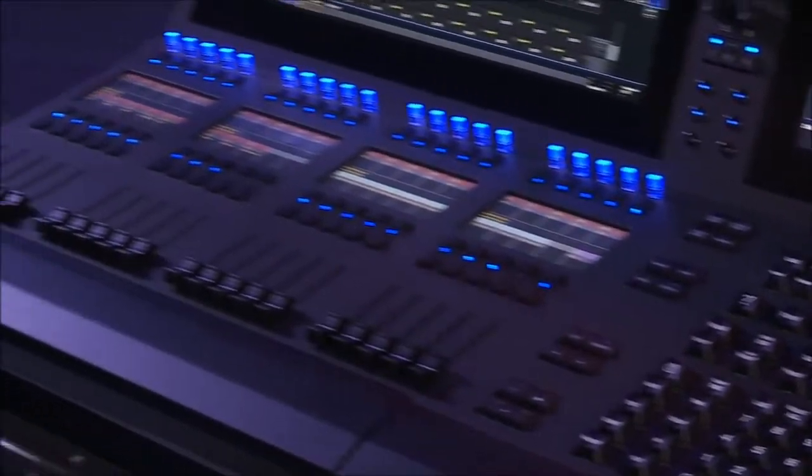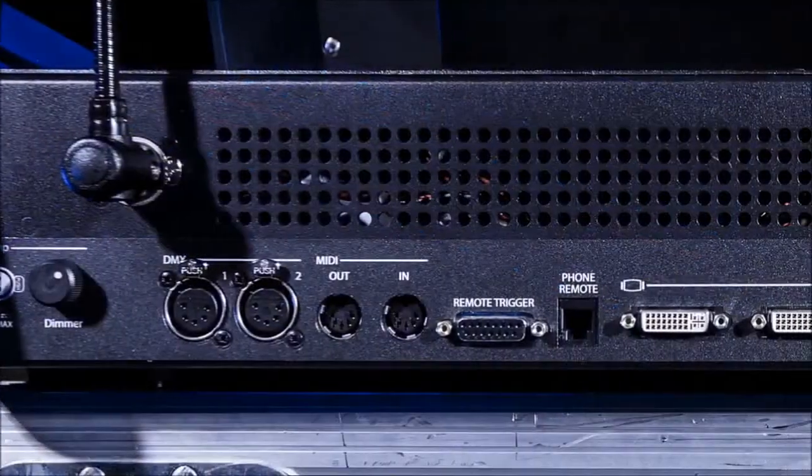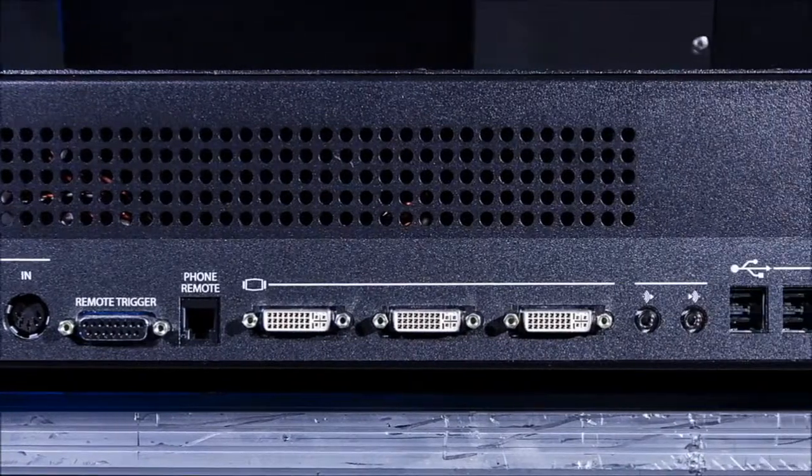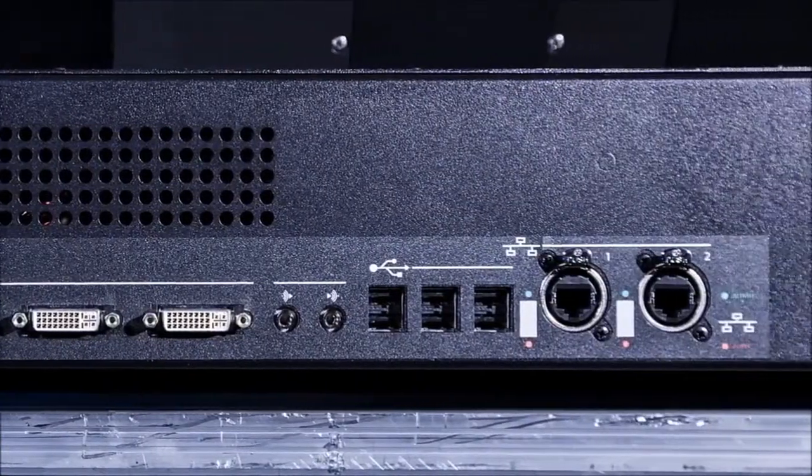And on the left side of the console are the master playbacks. And of course, Cobalt provides all of the connections you'd expect to see in a modern console to communicate with your rig and your collaborators.